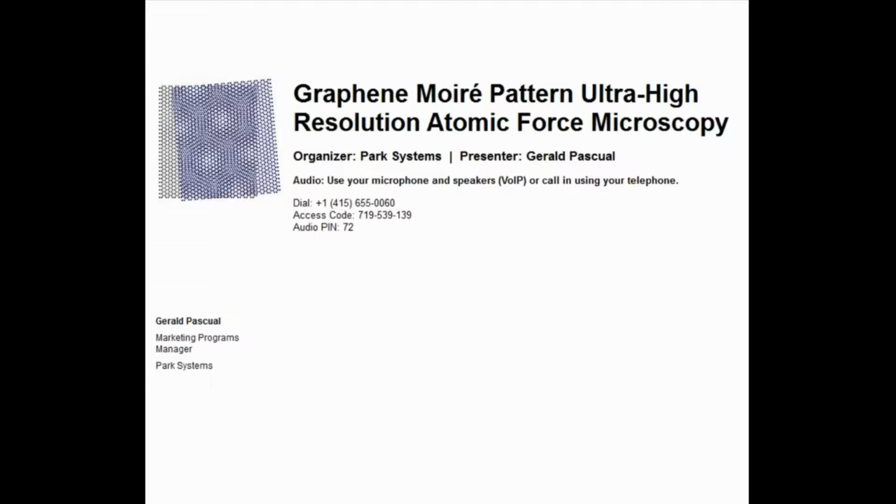Today we are giving a presentation on an interesting research project that we recently presented at the Physics and Chemistry of Surfaces and Interfaces conference in New Mexico, actually the other week. It is based on graphene Moiré pattern ultra-high resolution atomic force microscopy.